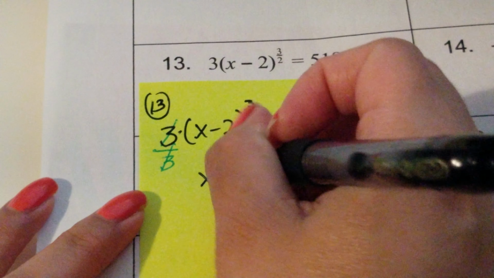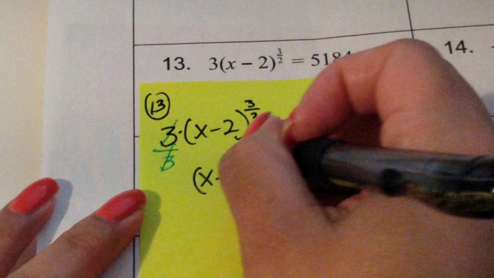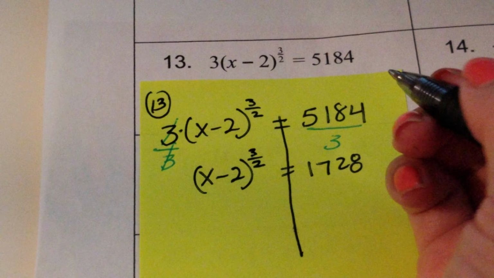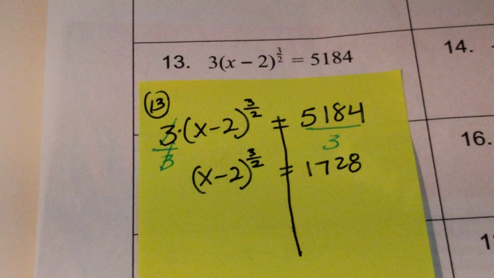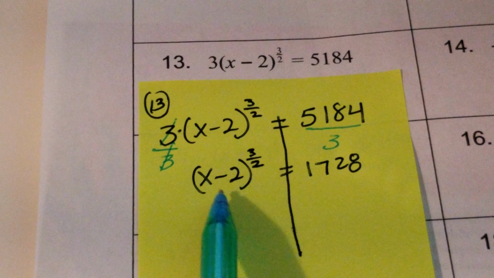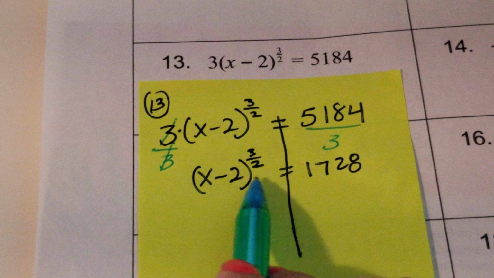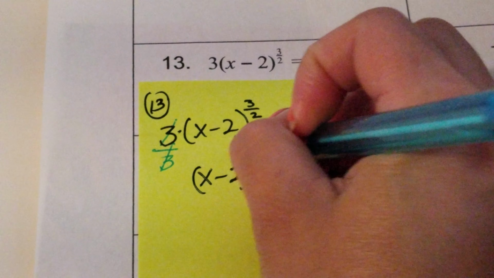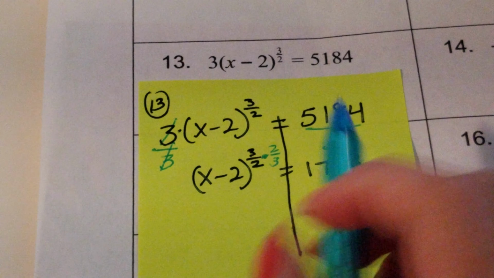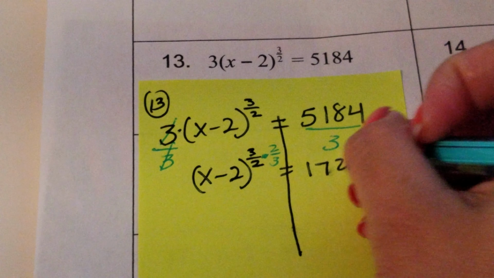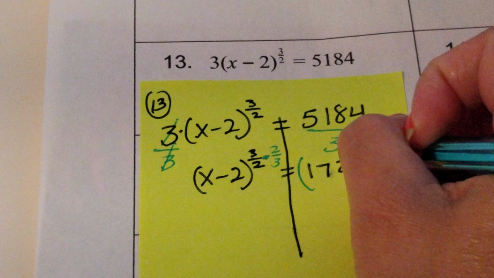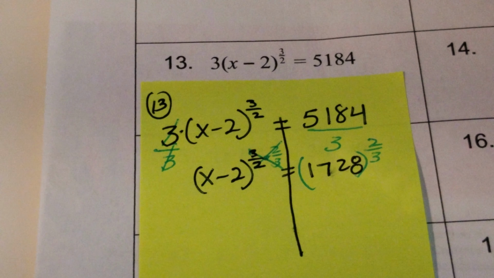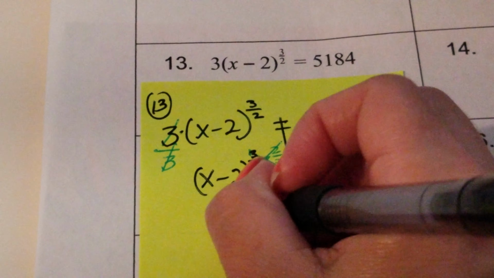Okay, let's bring this one down. x minus 2 in parentheses, and the power here is 3/2. So now what? Can I add 2 on both sides? No, right? That 2 is inside the parentheses, so first get rid of this exponent, flip it. So that's going to be 2 over 3 over here and 2 over 3 right here. Right? This will go away. And now these are free.